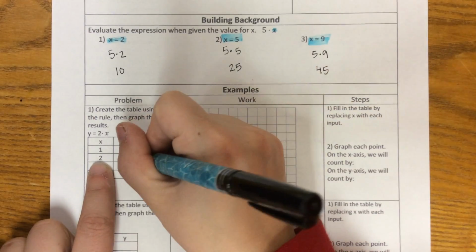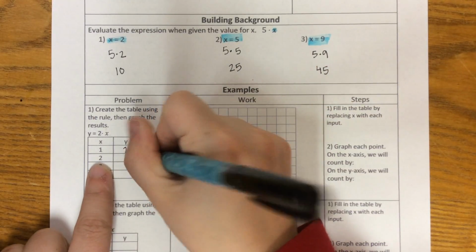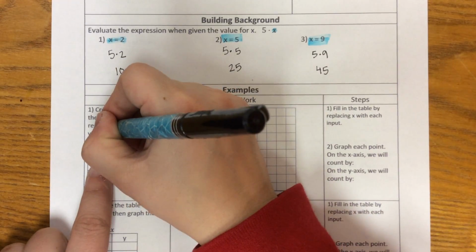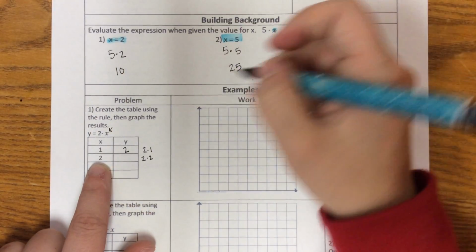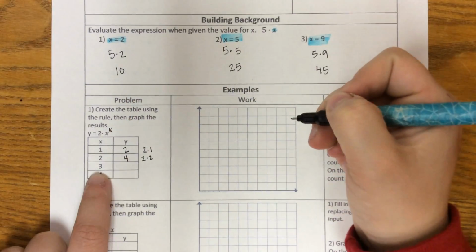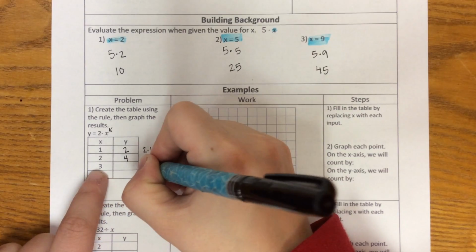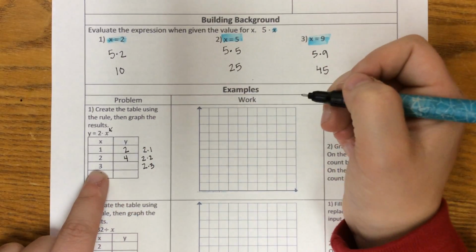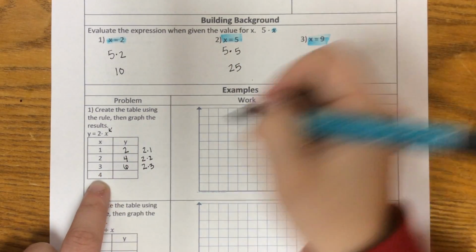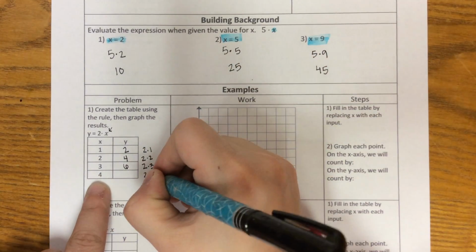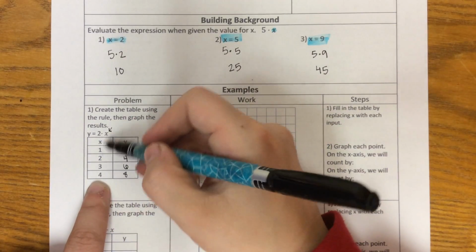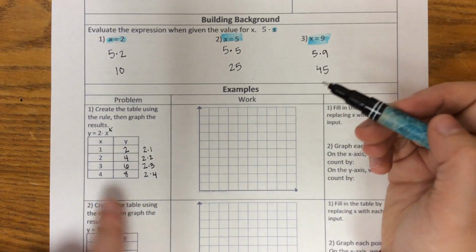Then this next one, I'm going to do 2 times 2. So I'm just taking this x here, and I'm putting it in for this x. Right there. So 2 times 2 is 4. Now I have 2 times 3, and 2 times 3 is going to be 6. Now I have 2 times 4, because that's my new x, and 2 times 4 is 8. So we're just taking these numbers here and plugging them in for x.